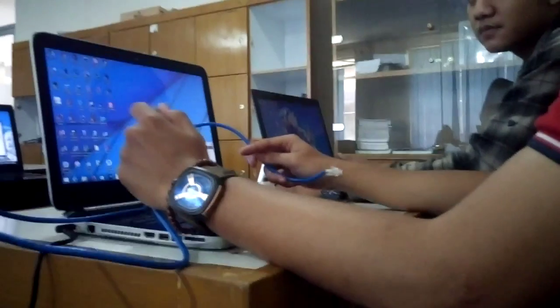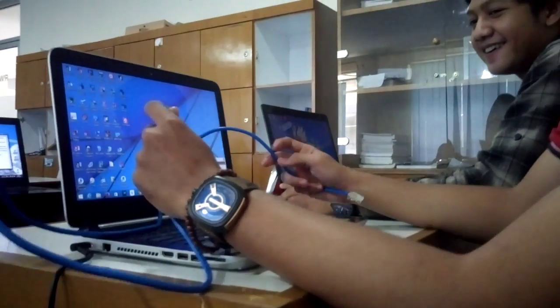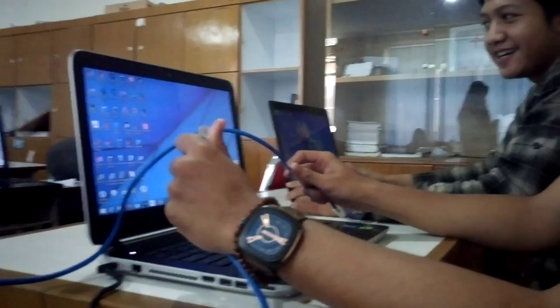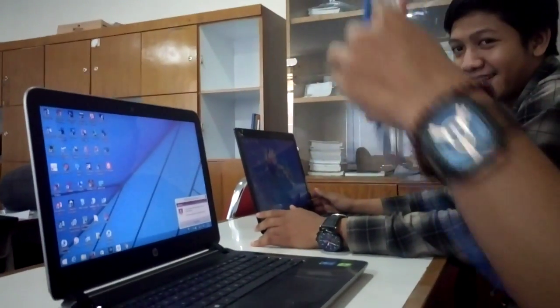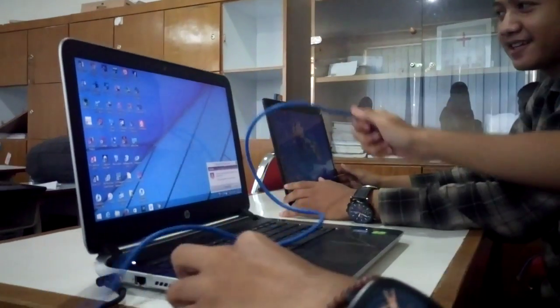Guys, my name is Rido Prakoso and my friend Muhammadin Syukur. I want to tell you how to connect two computers with an Ethernet cable. First, you must verify that you have a crossover Ethernet cable, and then you plug each end of the Ethernet cable into an Ethernet network port.